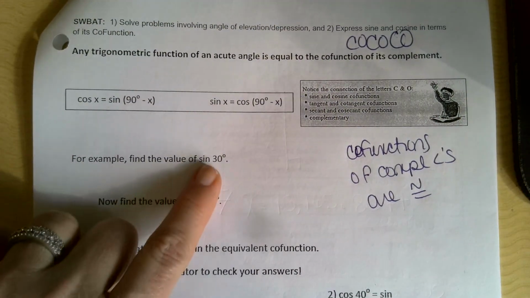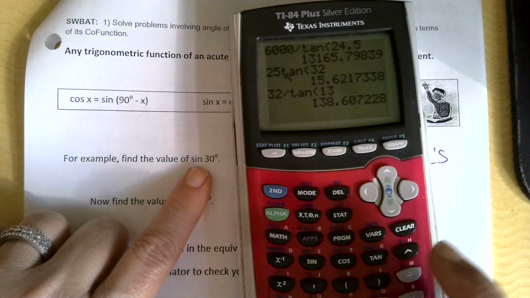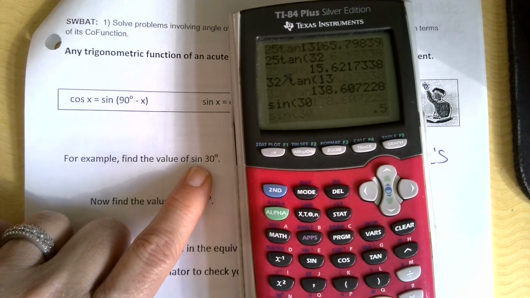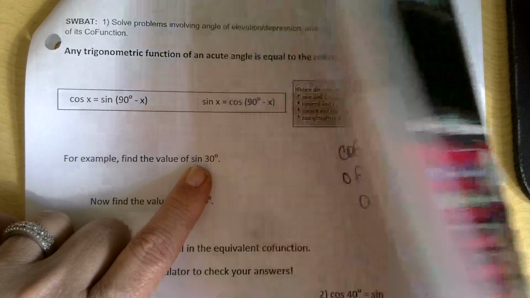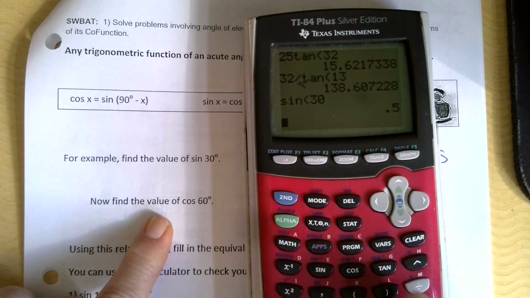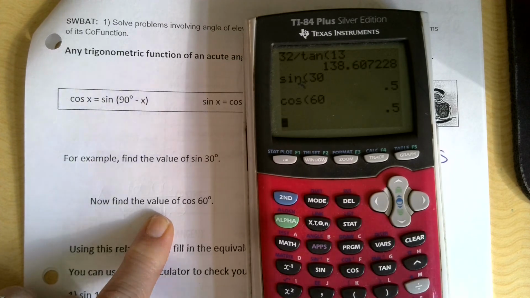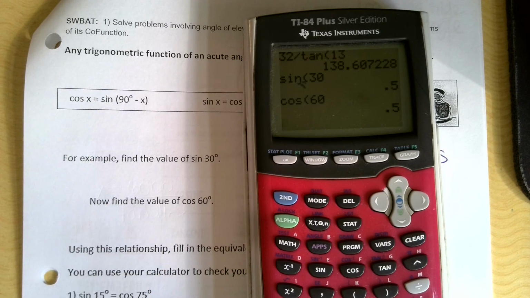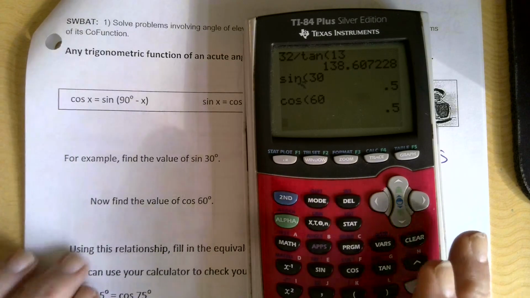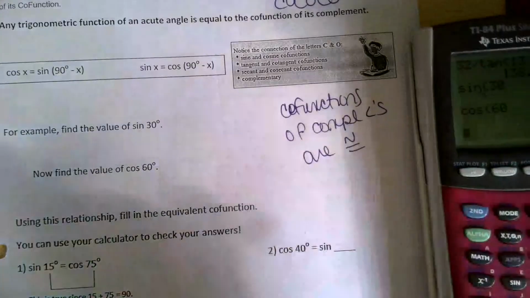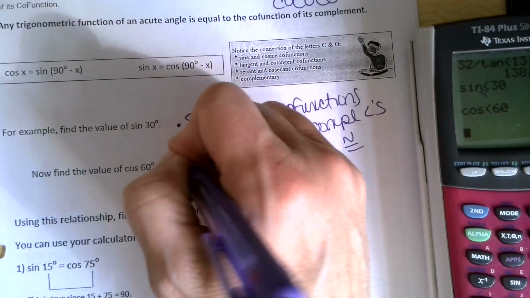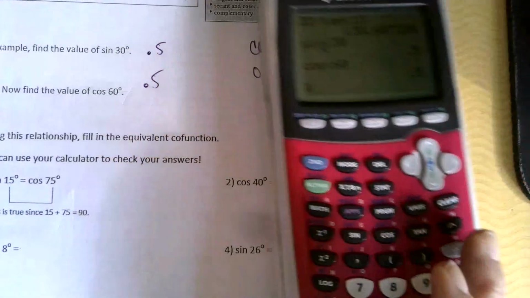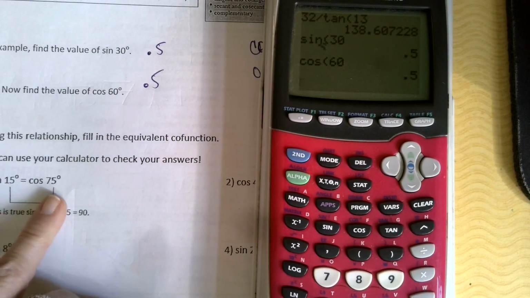All right, find the value of sine of 30. We're just going to type that right in our calculator. Find the value of cosine of 60. Notice 30 and 60 are complementary, and notice they get the same answer. Also you can see that in the table that I gave you. Okay, so 0.5, 0.5. You can use your calculator to check your answers.